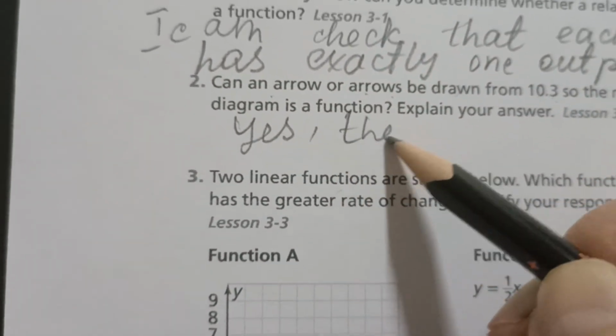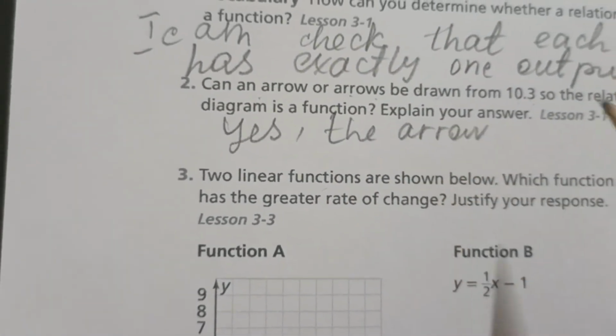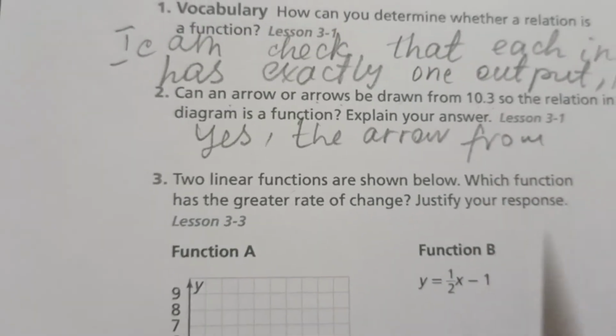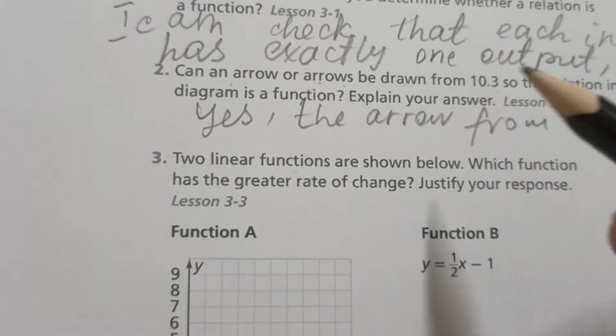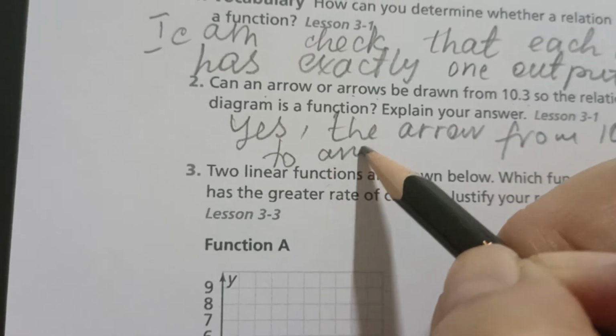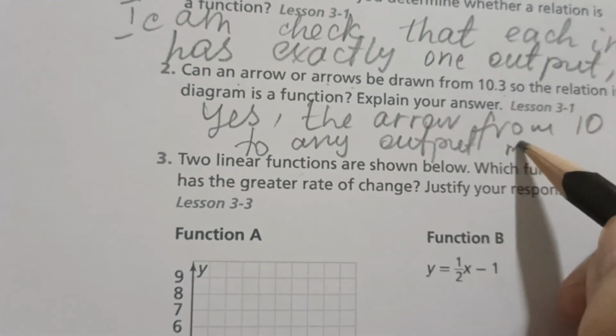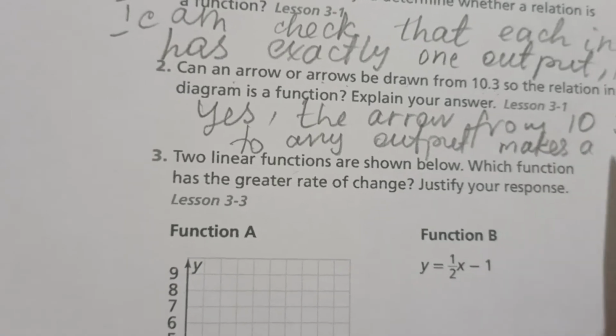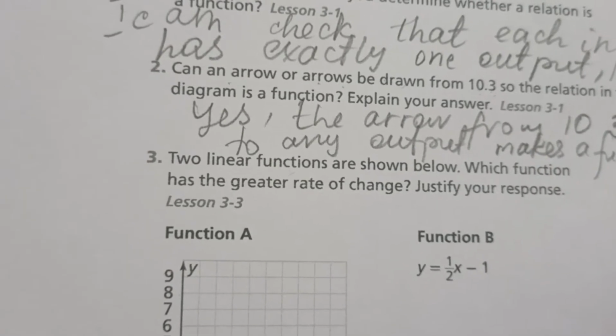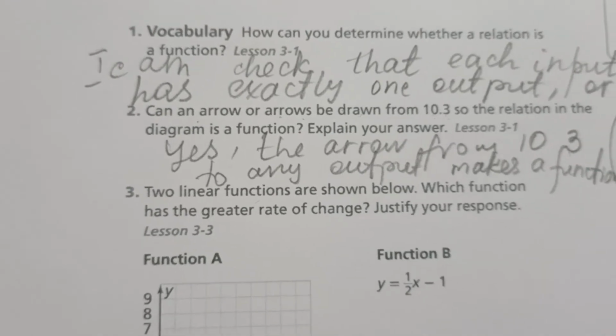Actually, the arrow from 10.3 to any output makes a function. Okay?